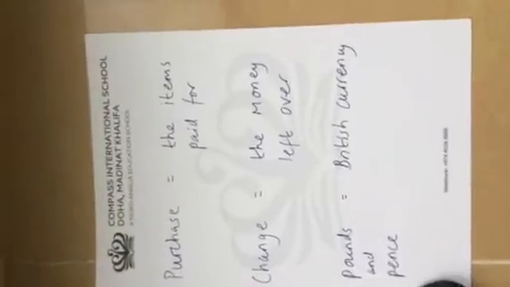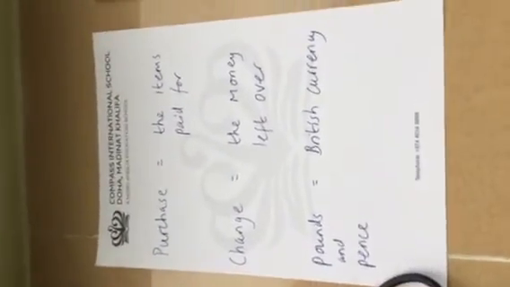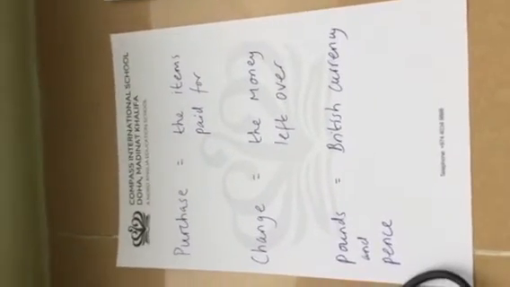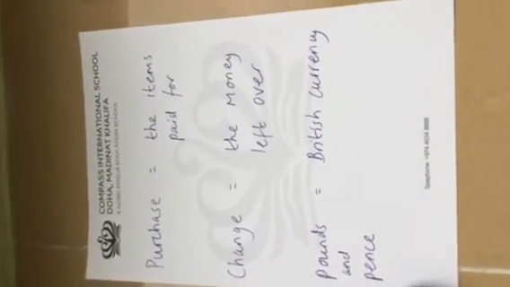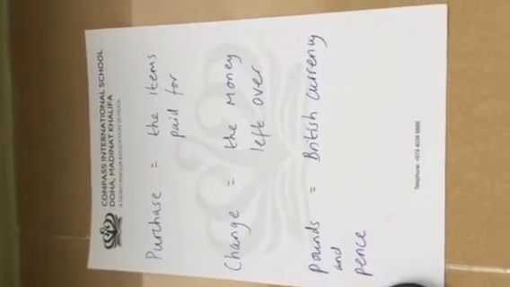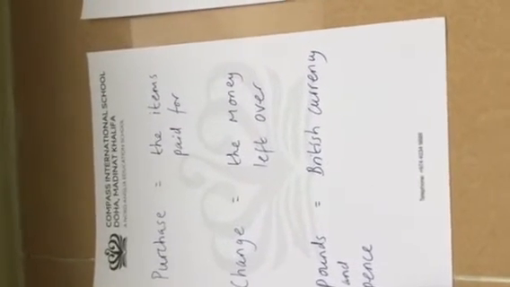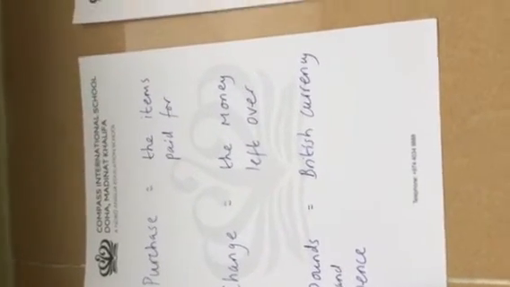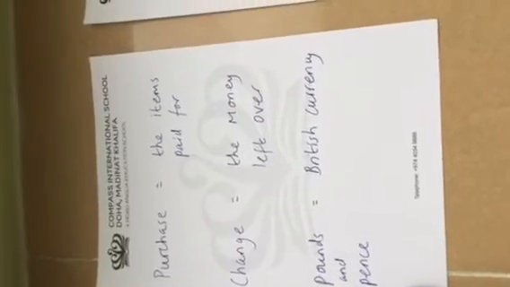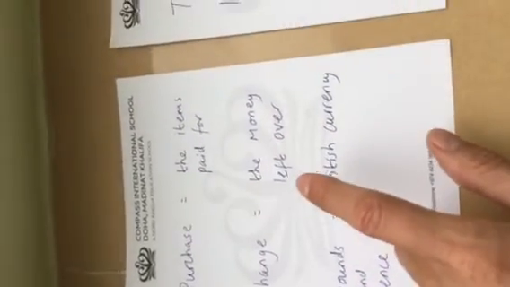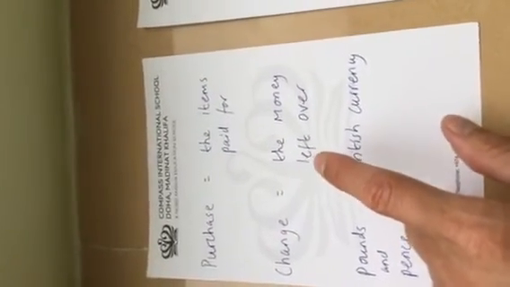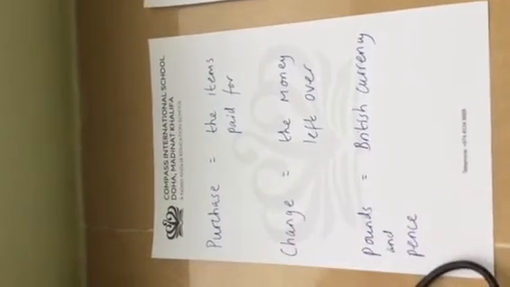Well, a purchase is the items that you pay for. So if I go to a shop and I want to buy, for example, a notebook and a pen, that would be my purchase. The change is the money that you have left over after you pay for your purchase.